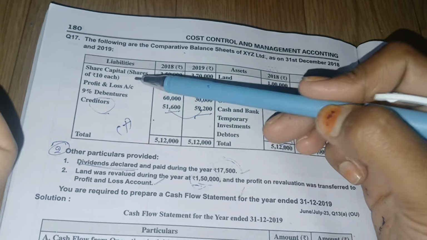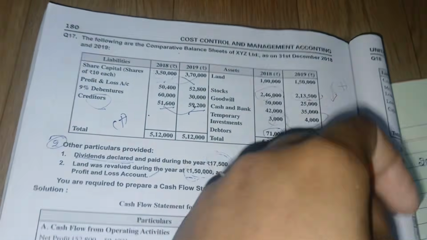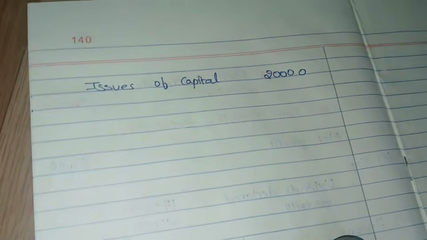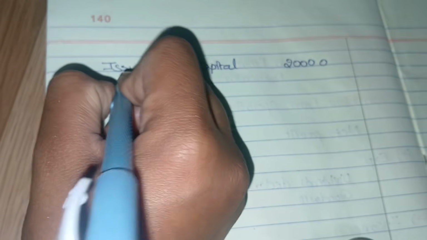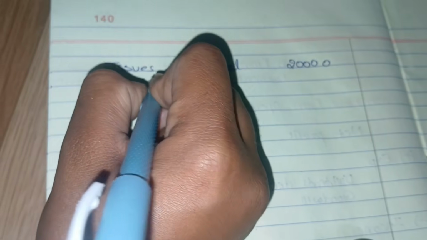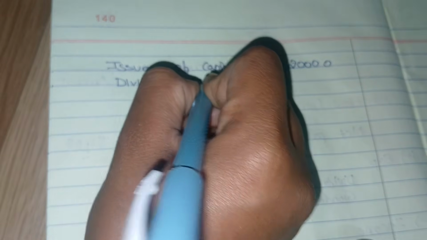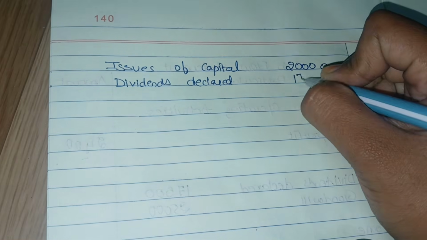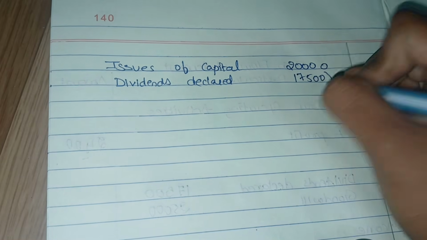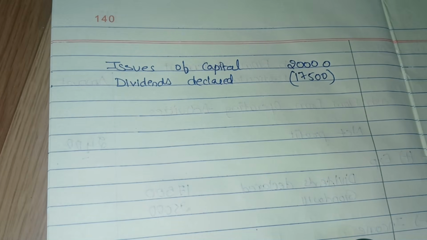One is on the expenses side, the remaining now in the financing activities. Dividends declared or redemption or paid is one and the same. What is the amount? 17,500. What we need to do? We need to do minus, because dividends is declared.